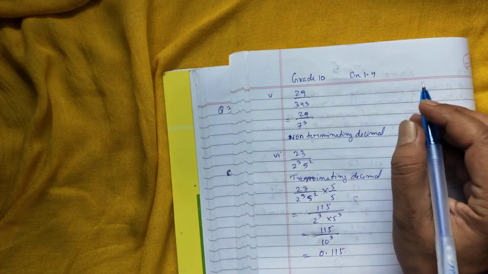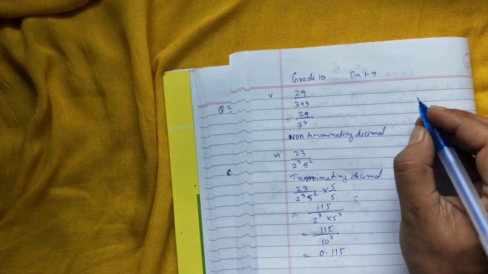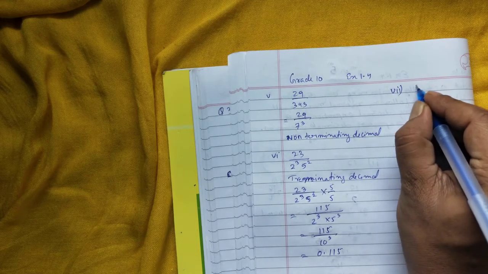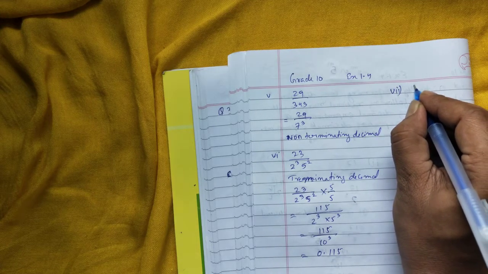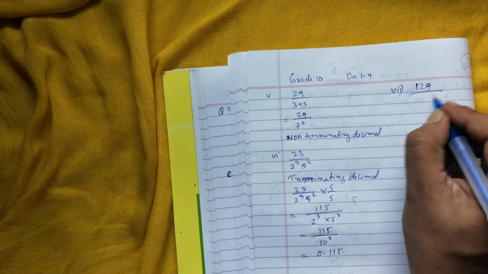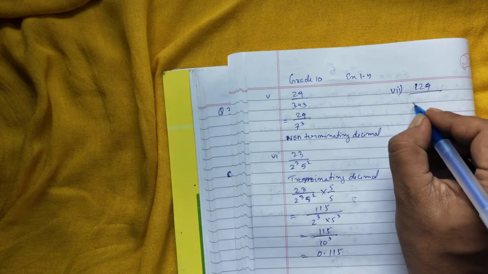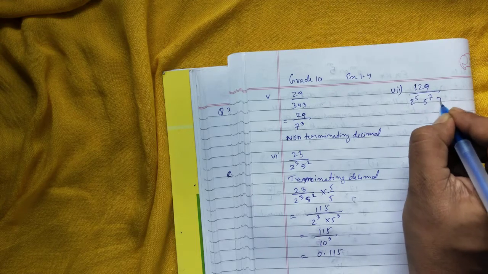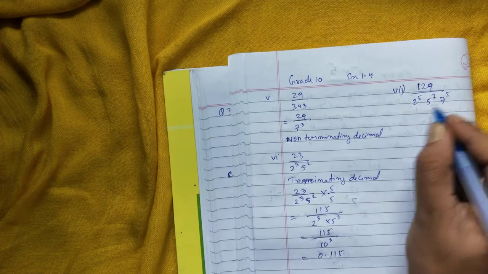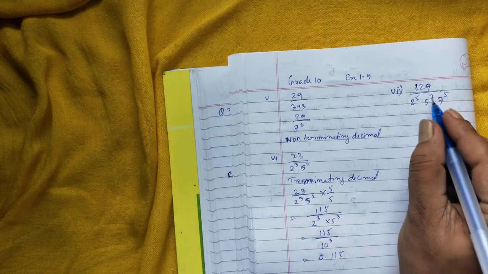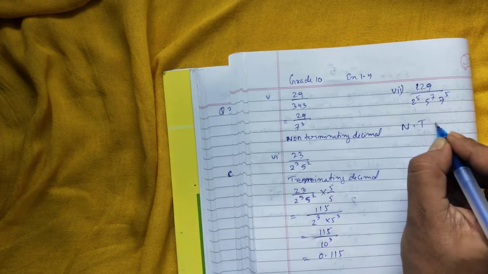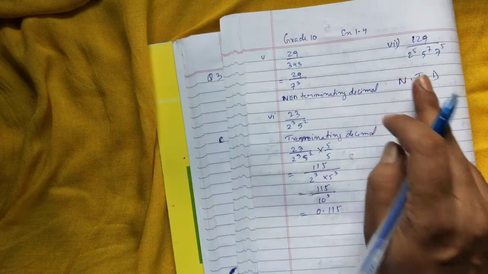Let's go to question number 7. Question number 6 is done. Direct question I'm doing here: 129 by 2 power 5, 5 power 7 and 7 power 5. You have 2 power 5, 5 power something, but 7 is there. That's why it's non-terminating. Non-terminating decimal. Please write it down. Question number 7 is done.